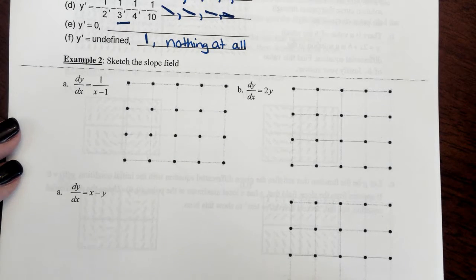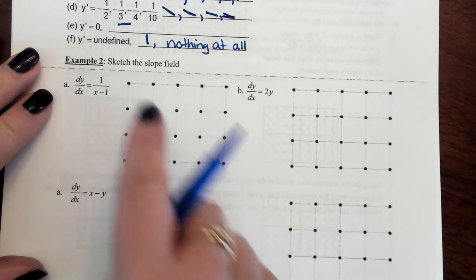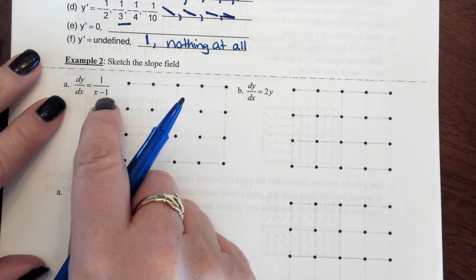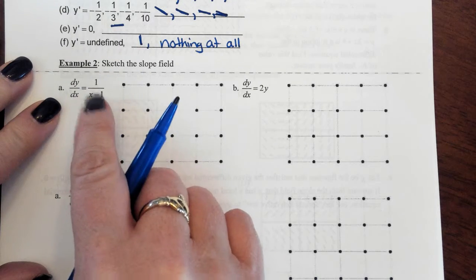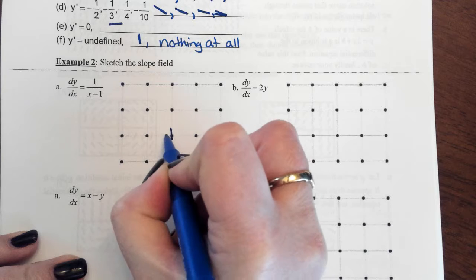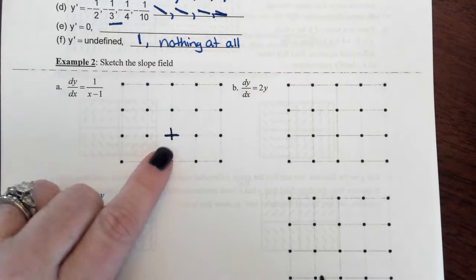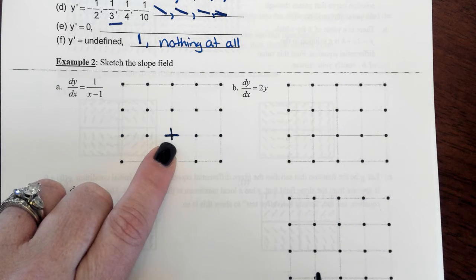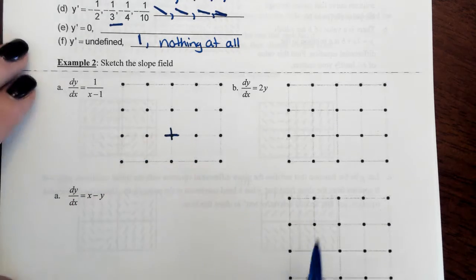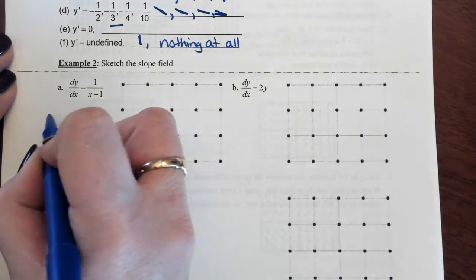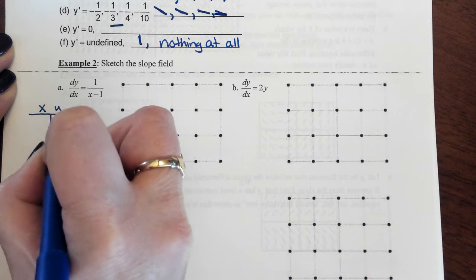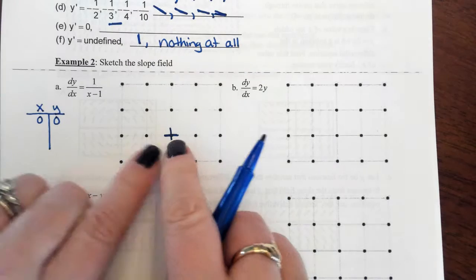So, for example, let's go ahead and practice sketching some slope fields. Again, we want to sketch a slope field to represent the derivative 1/x minus 1. So what you want to do here on your slope field is start where you have your x and y axis. I'm just going to put my x and y axis right here. I'm going to start at 0, 0. If you want to, you can certainly build a little t-chart. So starting right here at the origin.